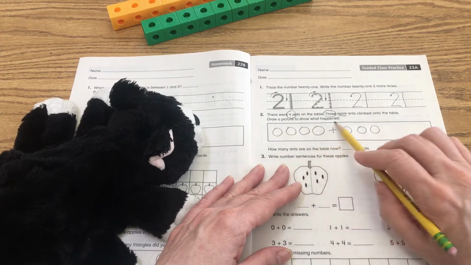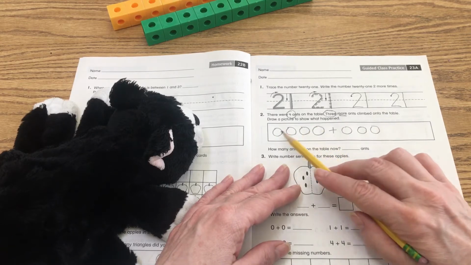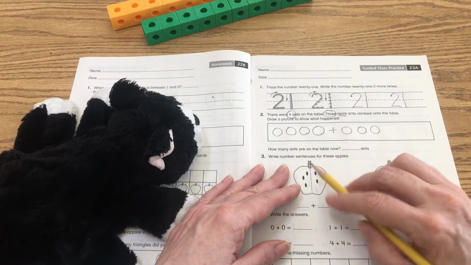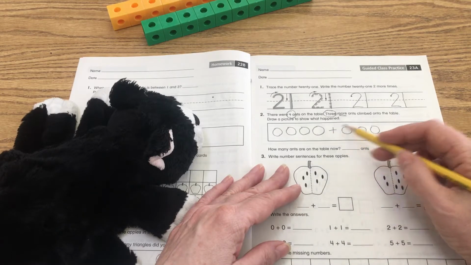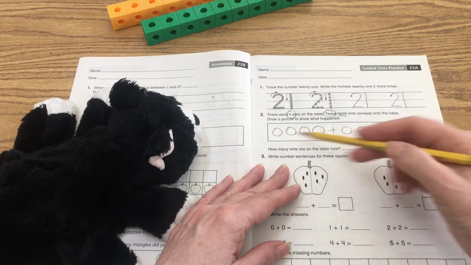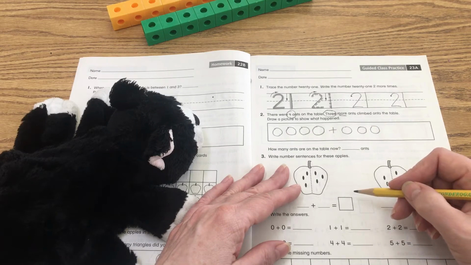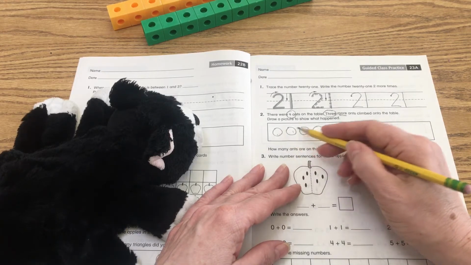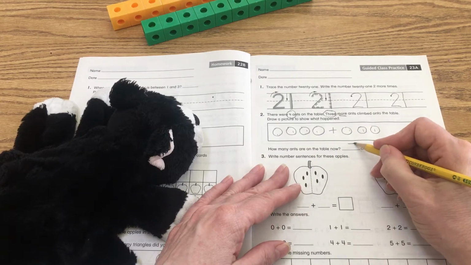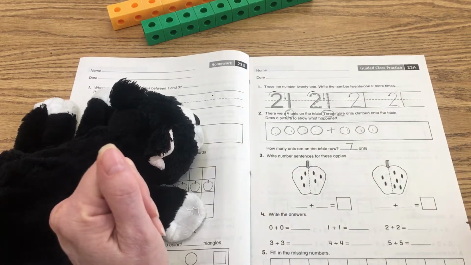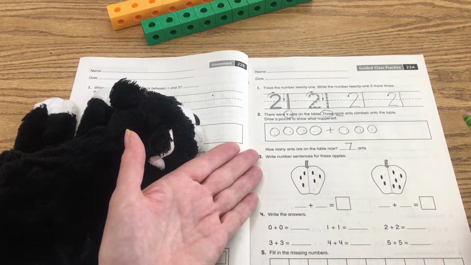So draw a picture to show what happened. Okay, so 4 circles plus 3 circles. How many ants are on the table now? So when we have an addition problem with a plus sign, we have to count everything all together. So go ahead and do that with me. 1, 2, 3, 4, 5, 6, 7. So there's 7 ants on the table now, and we used our picture, just like mathematicians do, to solve the problem.